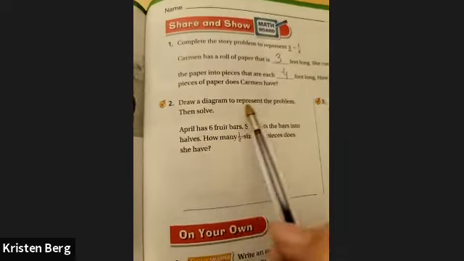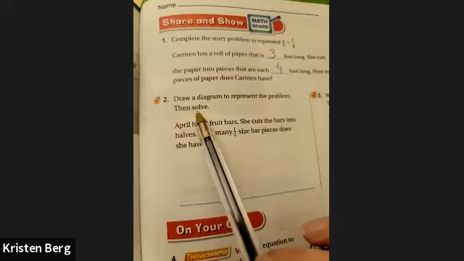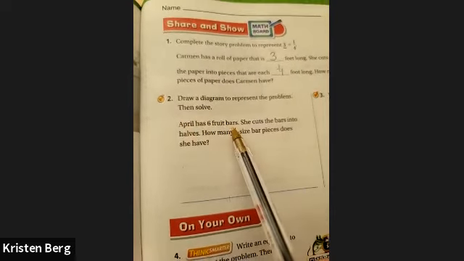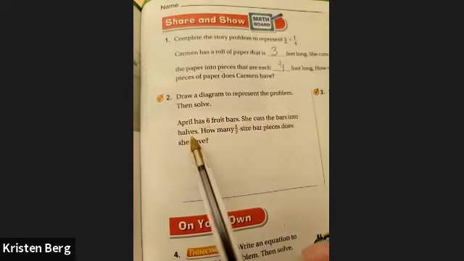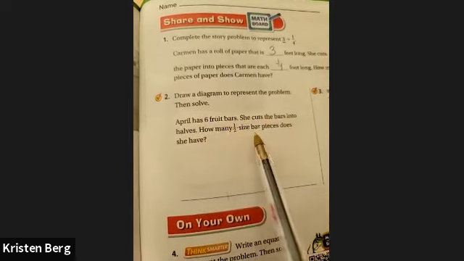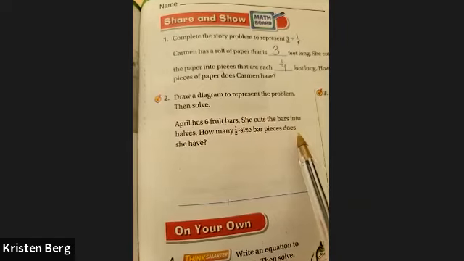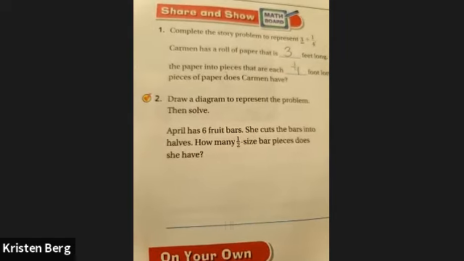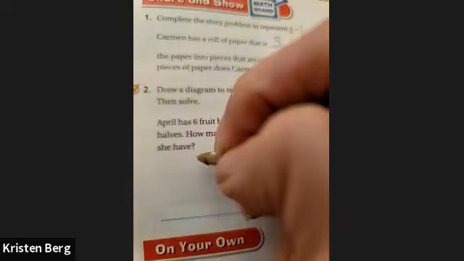It says draw a diagram to represent the problem and then solve. April has 6 fruit bars, and then she's going to cut the bars into halves. How many half size bar pieces does she have? All right, so what they're saying is that you can go ahead and draw a diagram with this.